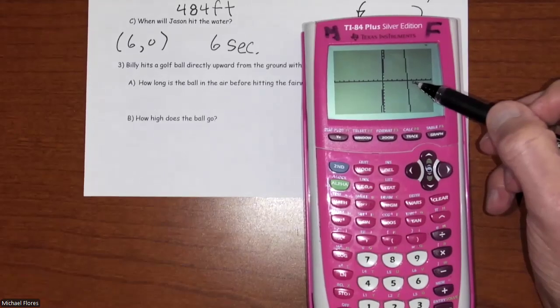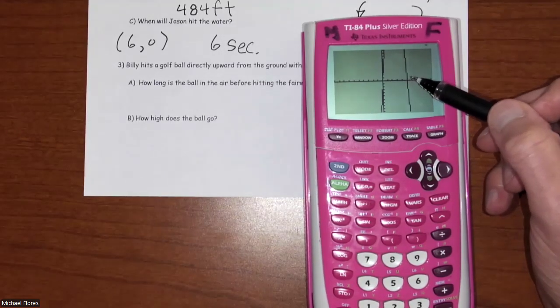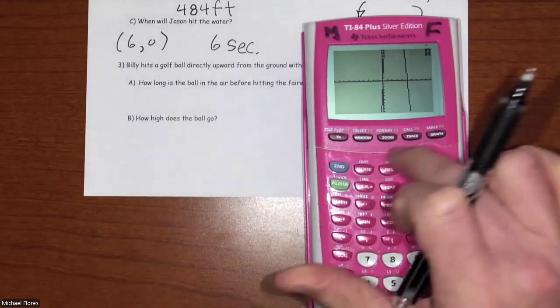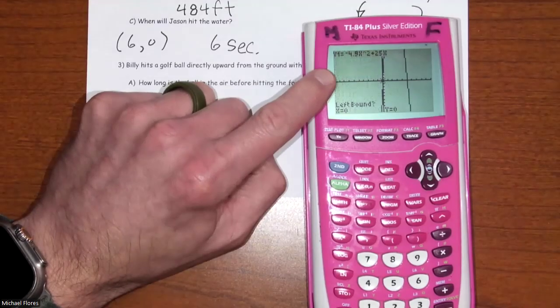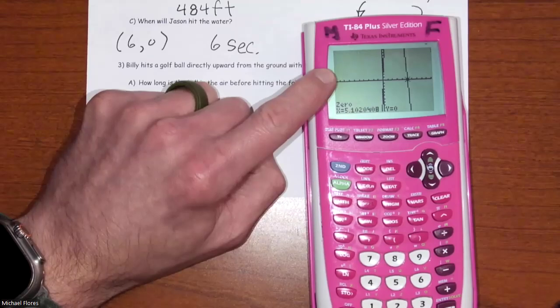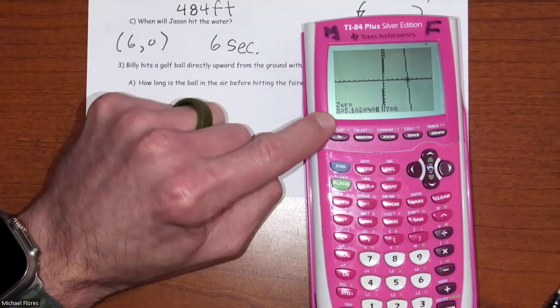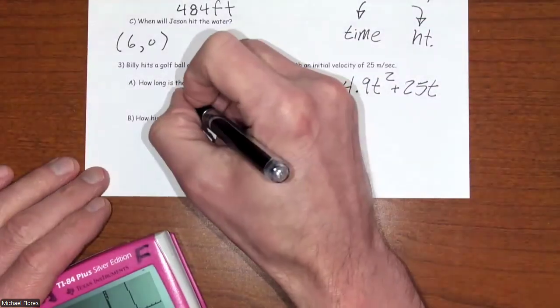Okay, remember this x-intercept right here, that's where the ball is going to hit the ground. So push second trace, finding the 0. It's somewhere in between 0 and 10. It looks like it's going to hit the ground in 5.1 seconds.